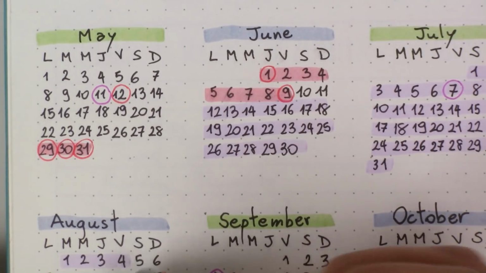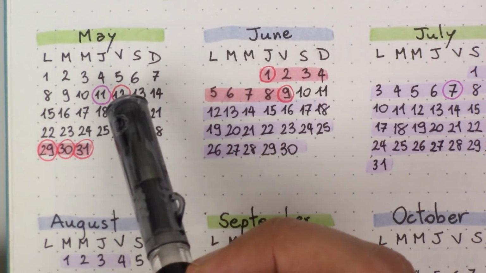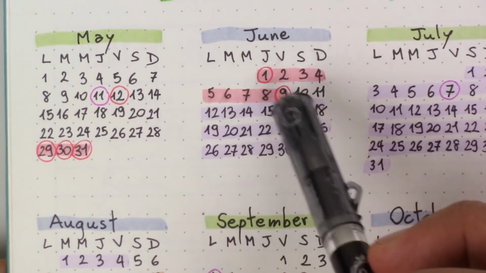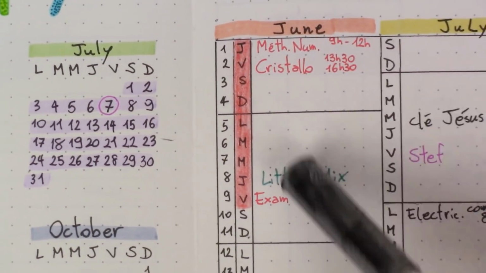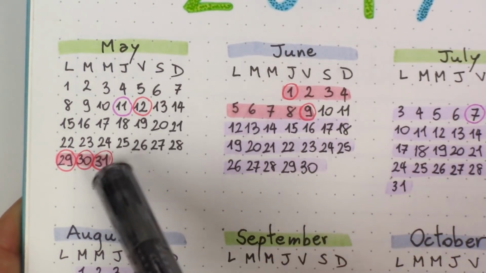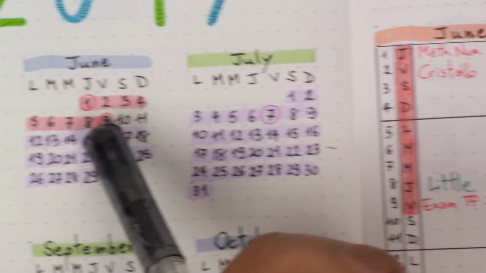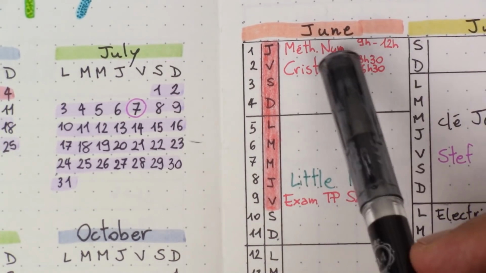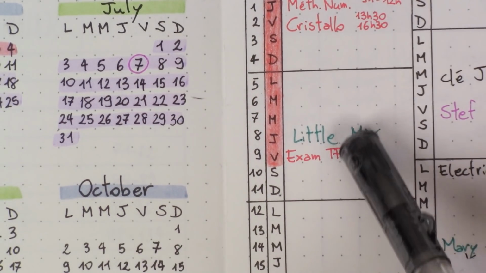The circles that you can see here are for birthdays in purple and red for exams. And actually the description of these is in the Calendex spread in here. So I know, for example, that here on the 1st and on the 9th I had exams, and as we can see here, we do have exams in here.